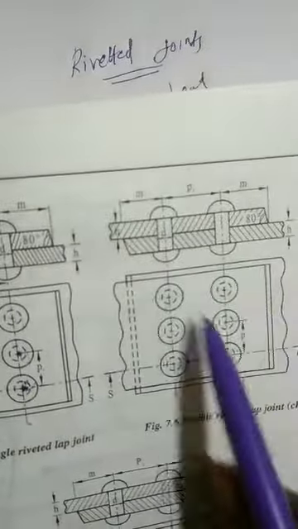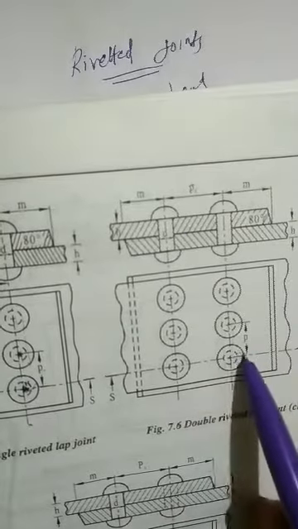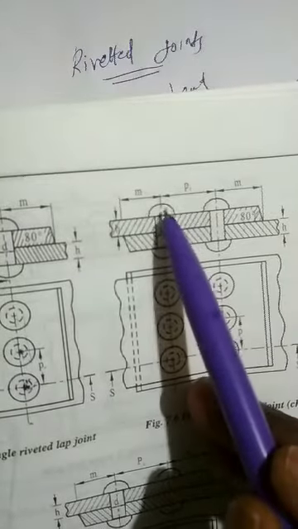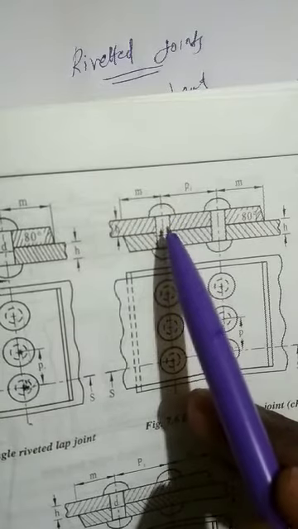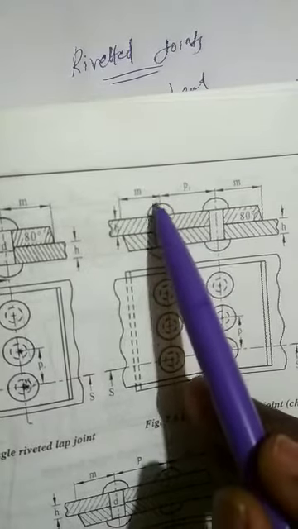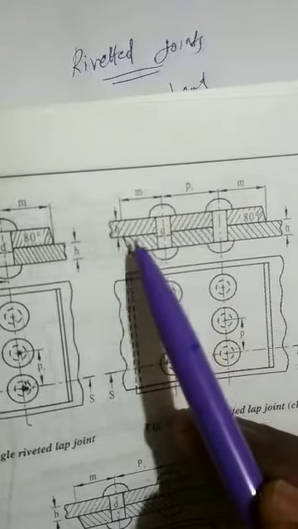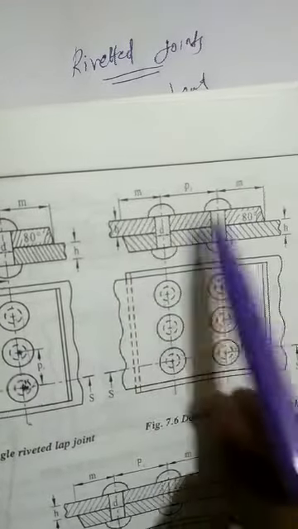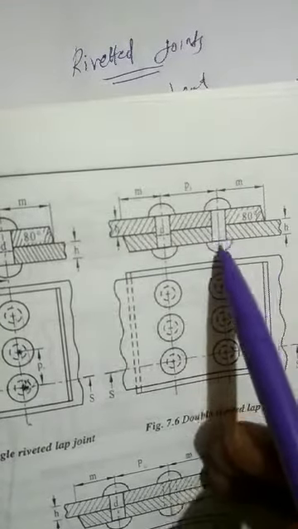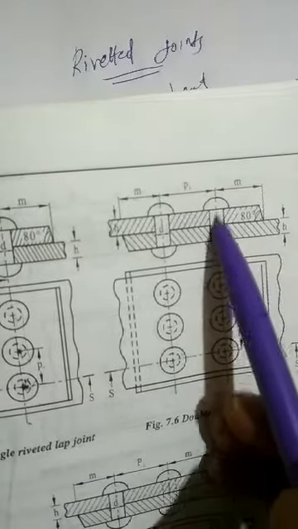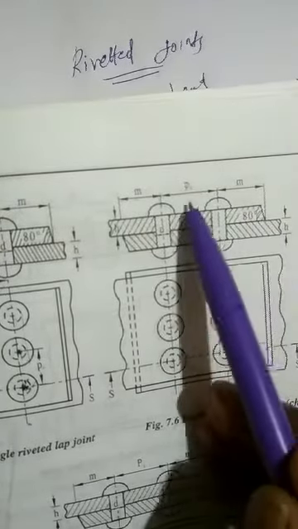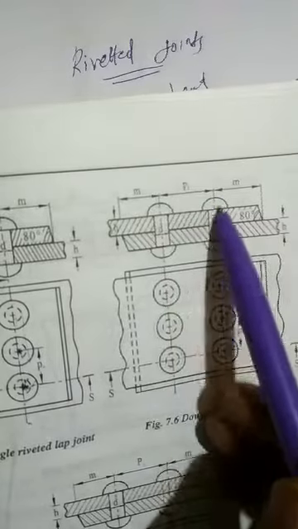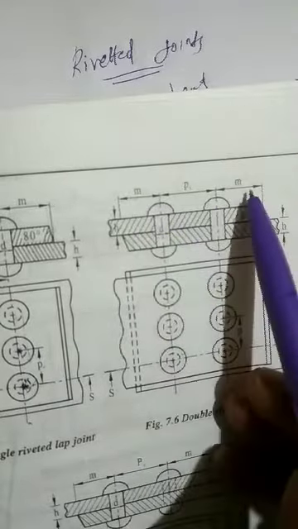Now look at here. This is a pitch. Then consider this one as a double riveted lap joint. Gauge line 1, gauge line 2. The distance between the gauge line and the edge of the plate is margin 1. Here is margin 2, the distance between the extreme gauge line and the edge. In between, you can see the distance; this is margin, this one is also margin.